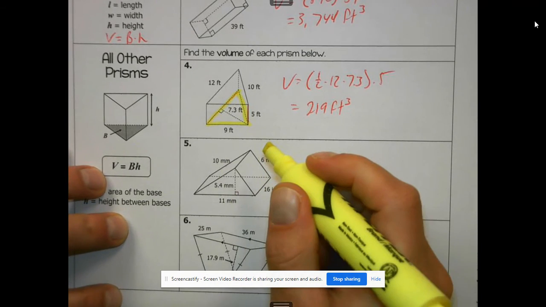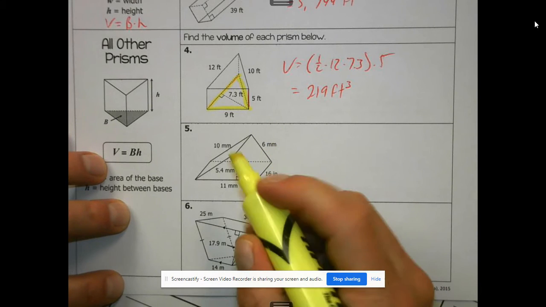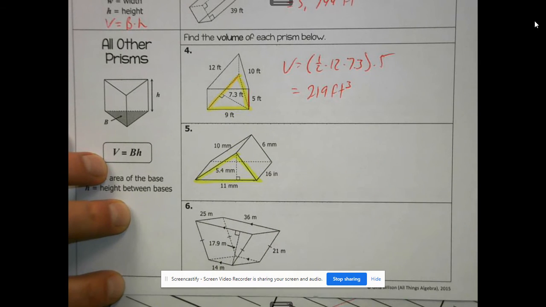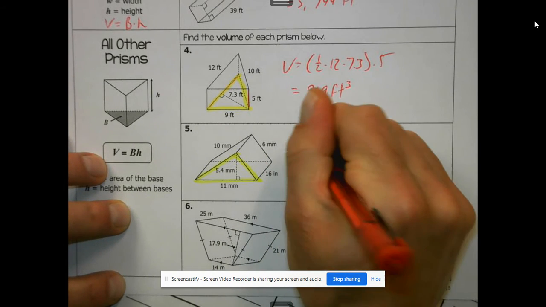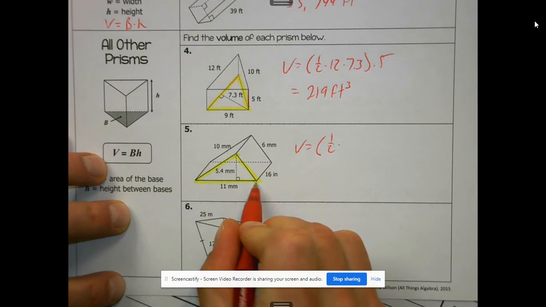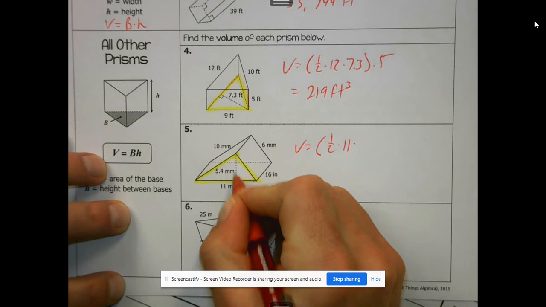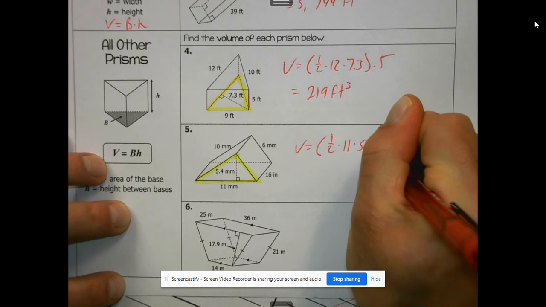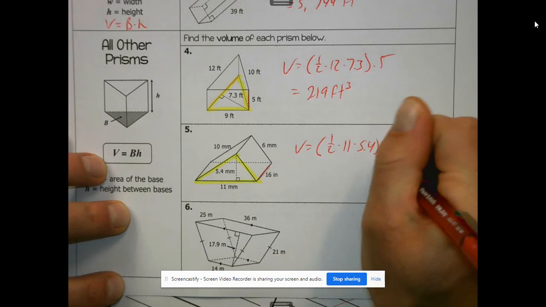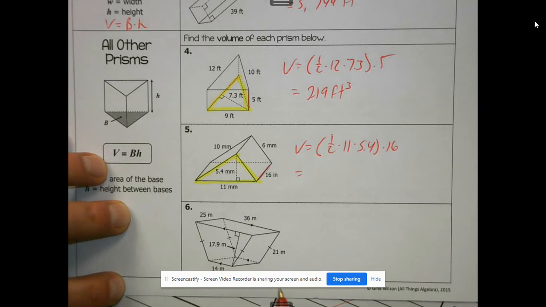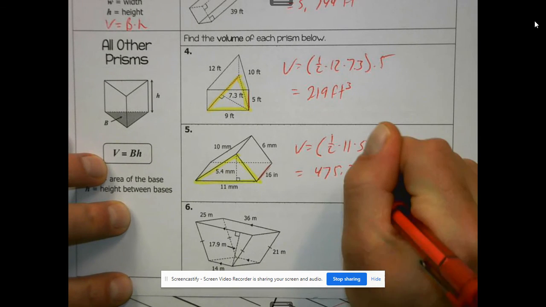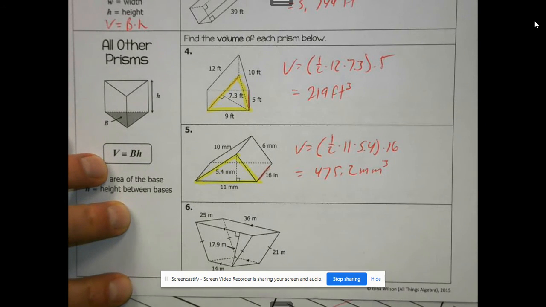Number 5, your base is a triangle once again, so I'll highlight it for you. All right, so volume equals, remember it's a triangle, so 1/2. Length of the base is 11. The height of the base is 5.4. And then your triangular prism is 16 inches tall. Type that in, comes out to be 475.2 cubic millimeters.